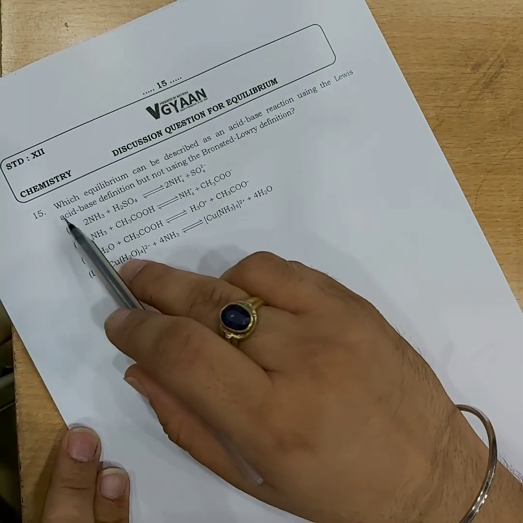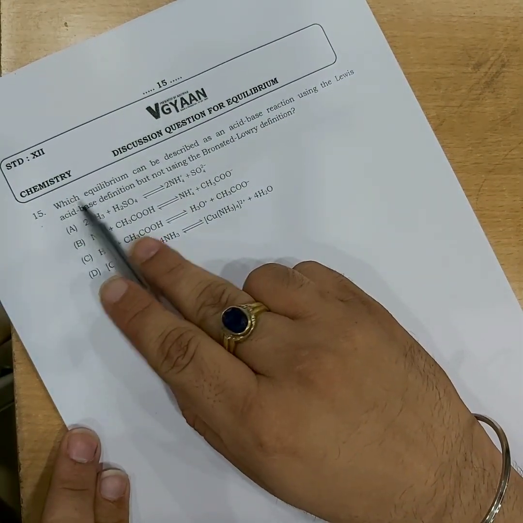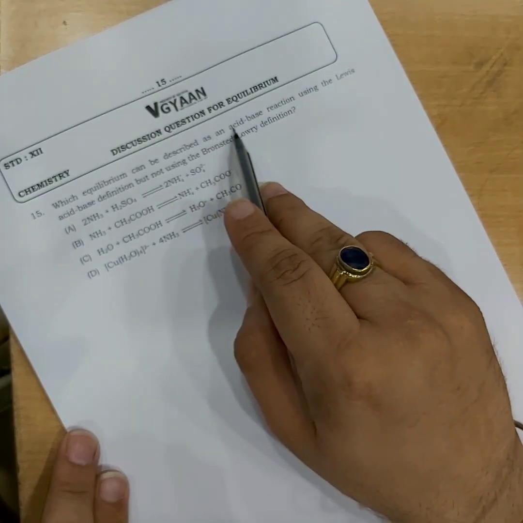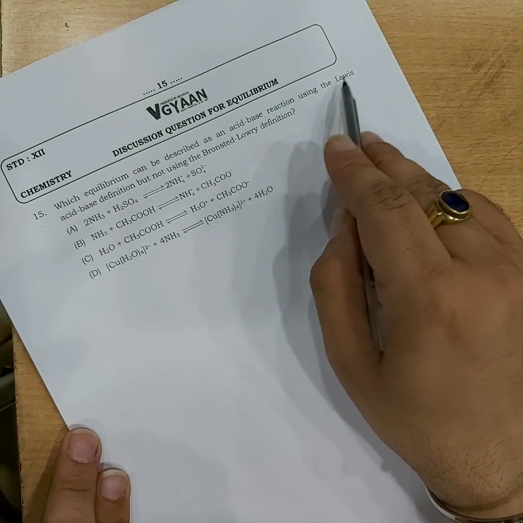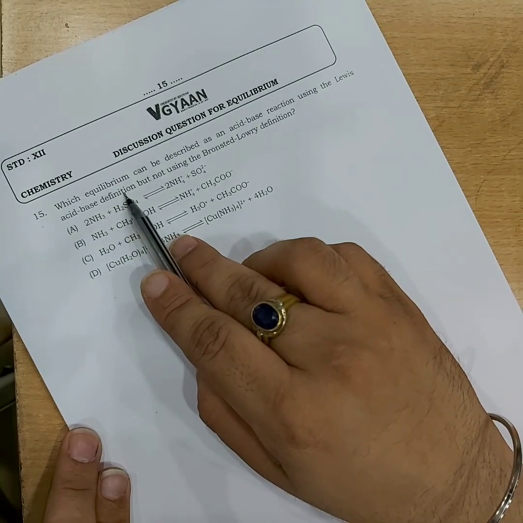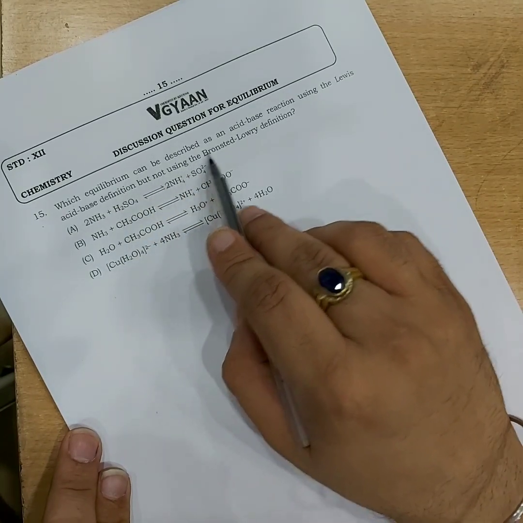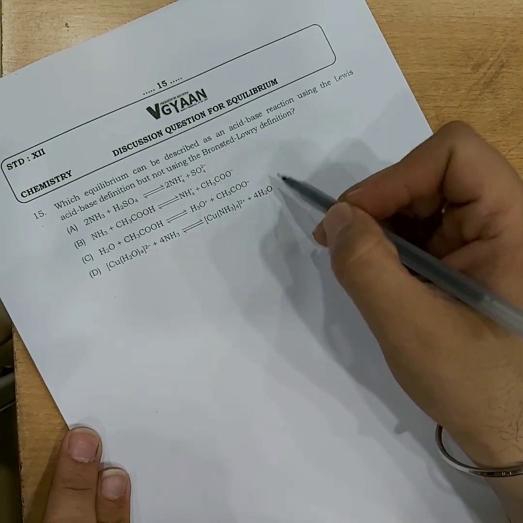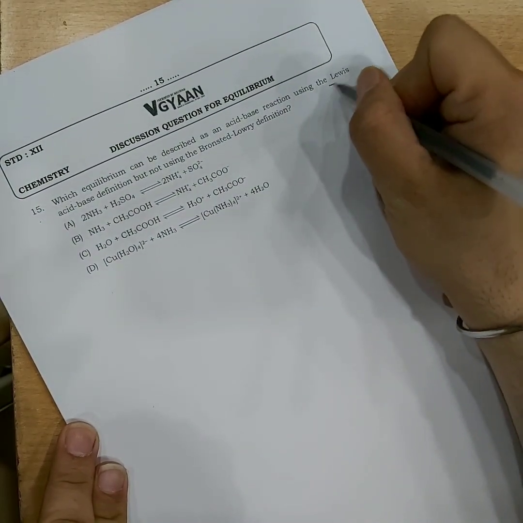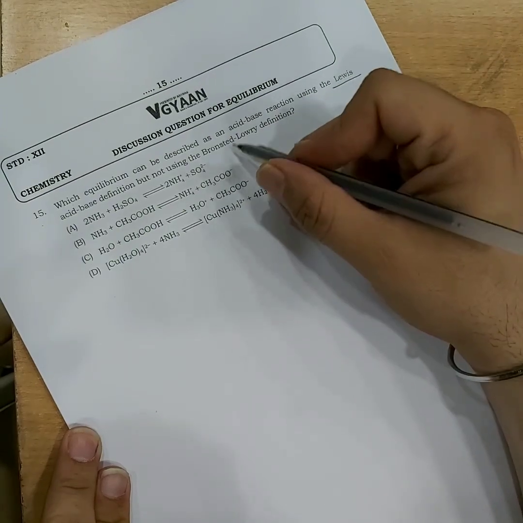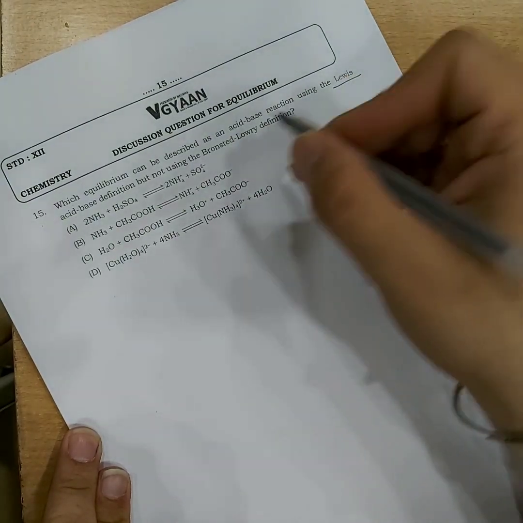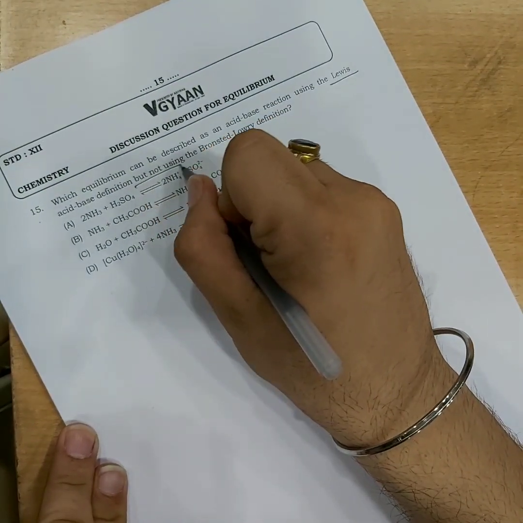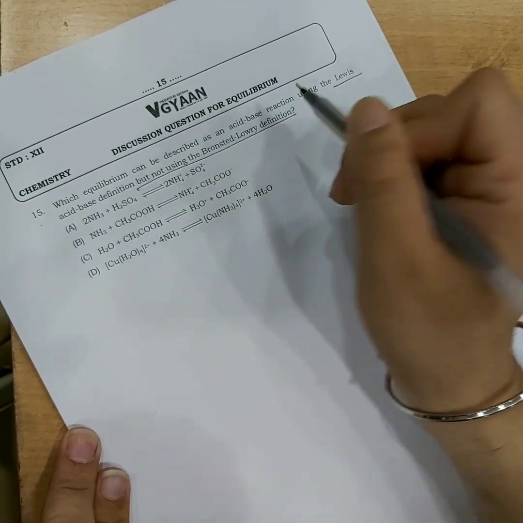Now let us have a look at question number 15. Which equilibrium can be described as an acid-base reaction using the Lewis acid-base definition but not using the Bronsted-Lowry definition? Okay, so over here we have to keep in mind 2 things. Which is the option which satisfies the Lewis criteria but not the Lowry-Bronsted definition.